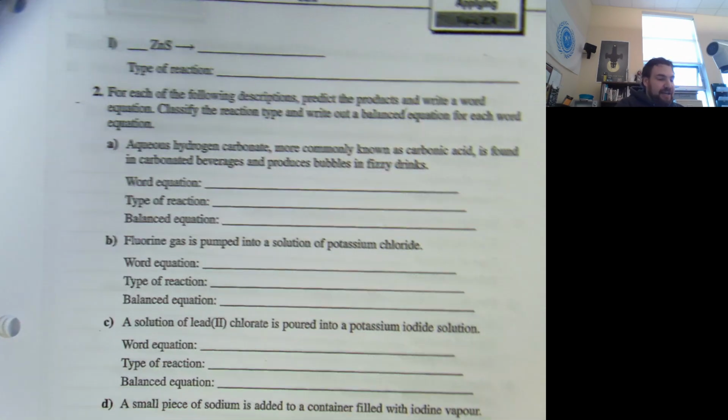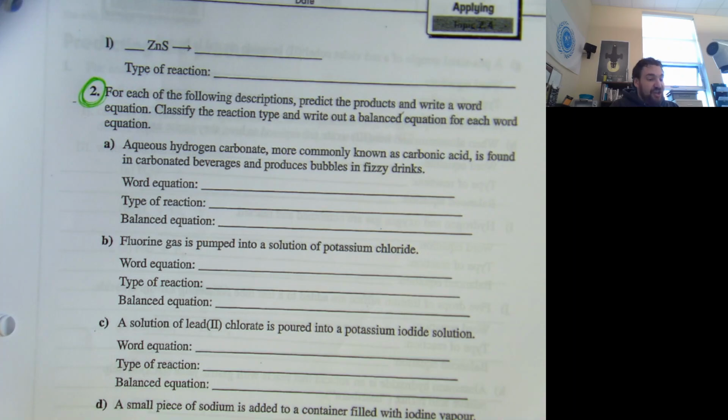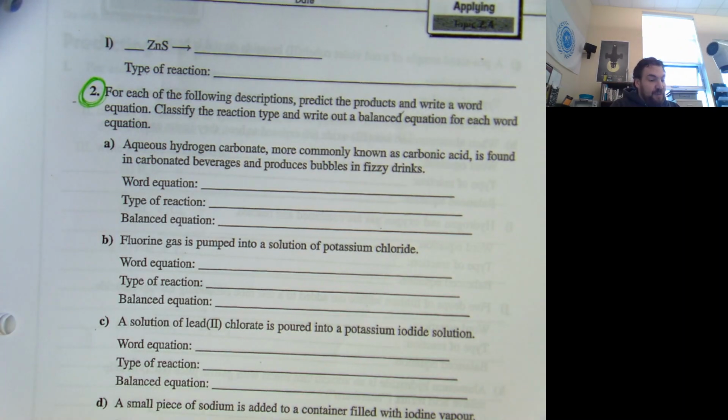I want you to jump ahead here to question number 2. And this one has, instead of the equation, a sentence description of what's happening. And I want you to do these ones as well.